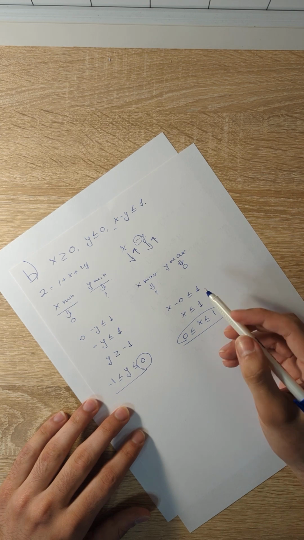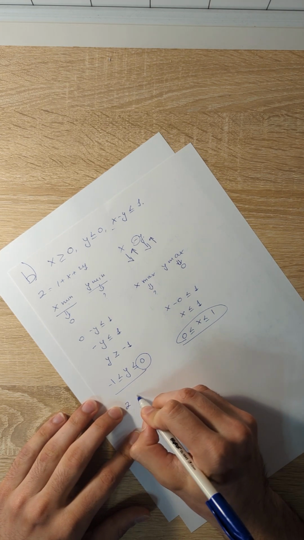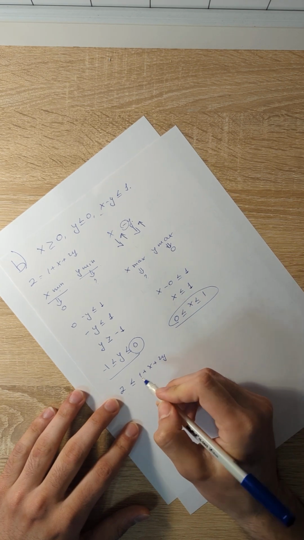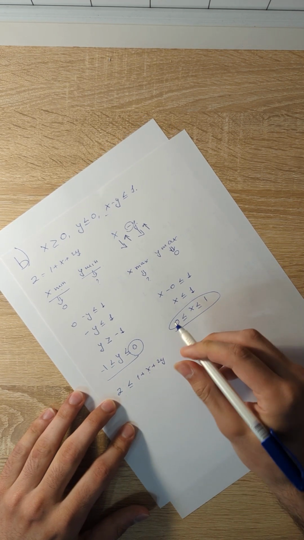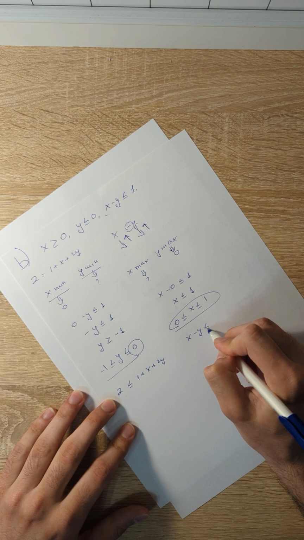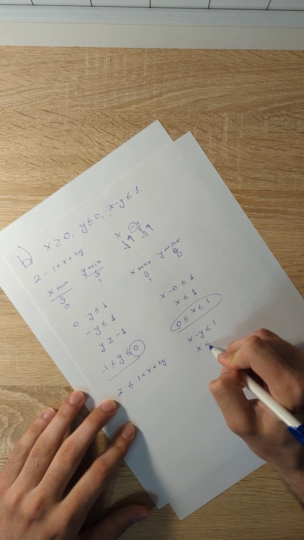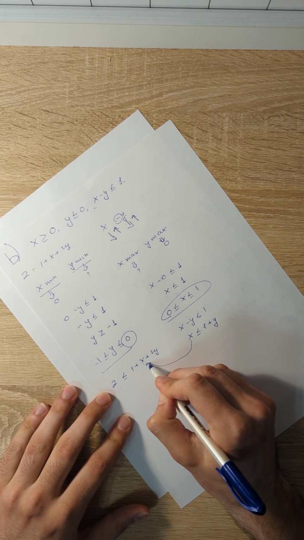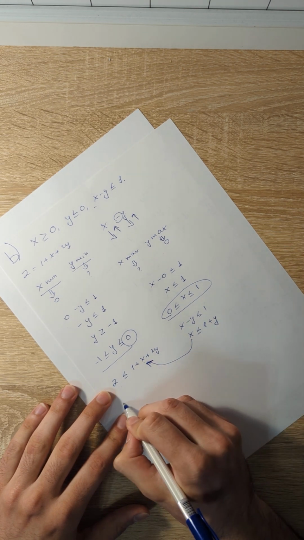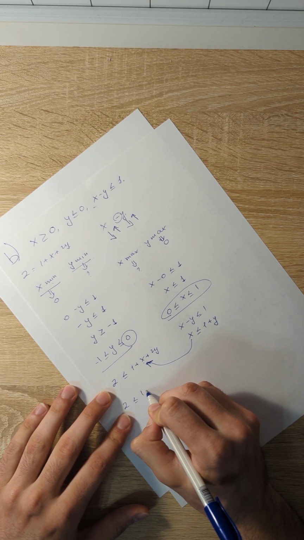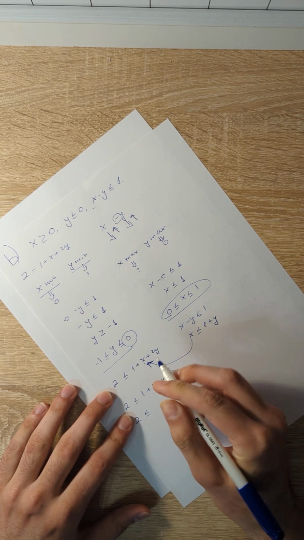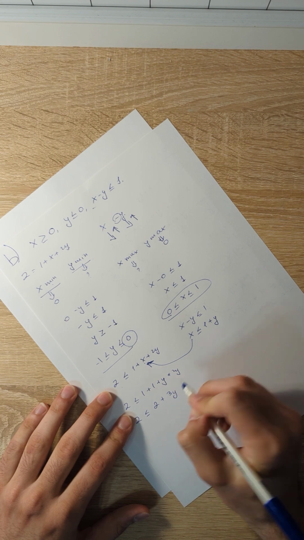So let's find the greatest value of our function, z less or equal to 1 plus x plus 2y, right? Again, I can substitute my x. I can write x minus y less or equal to 1, x less or equal to 1 plus y, right? I can plug in this x instead of this. I'm substituting, z less or equal to 1 plus y plus 2y. I will get z less or equal to 2 plus 3y.